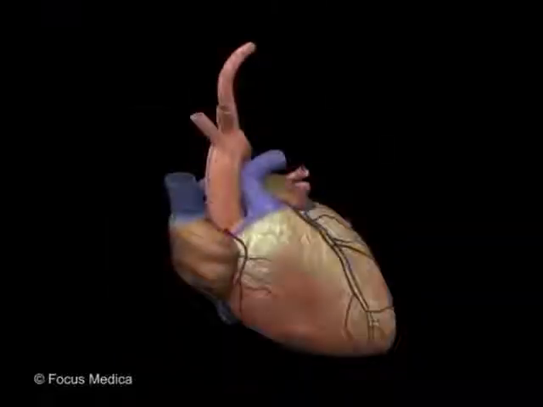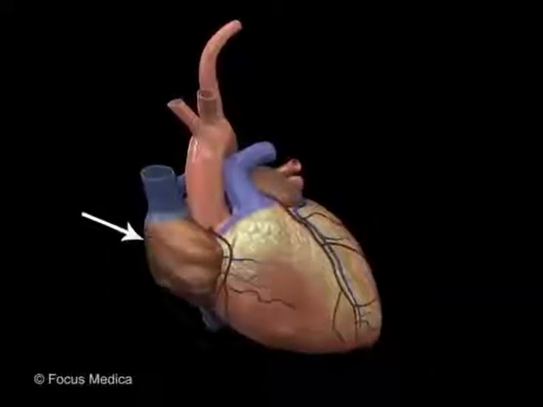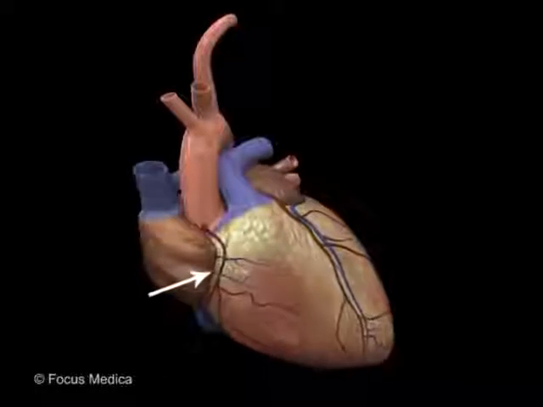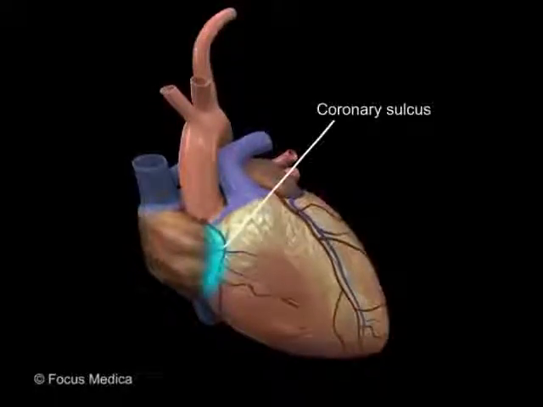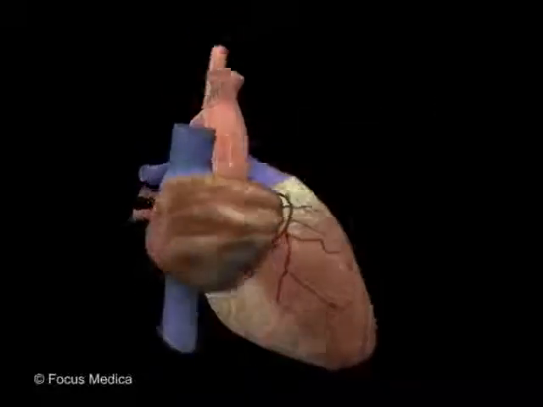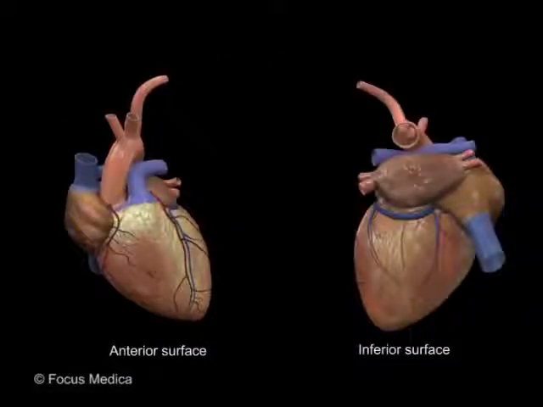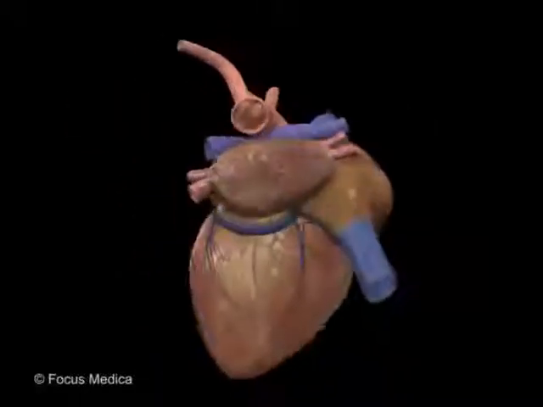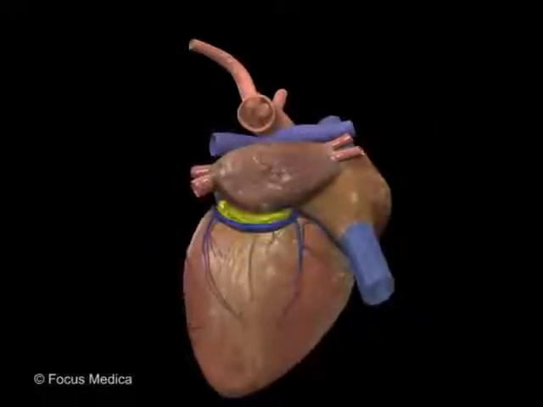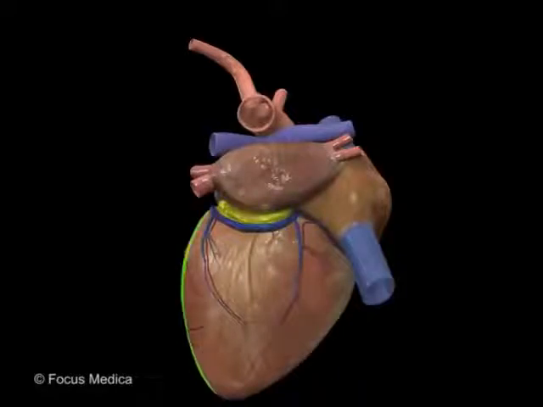The atria are demarcated externally from the ventricles by the atrioventricular groove, also known as the coronary sulcus. This groove encircles the heart and can be traced in the anterior as well as the inferior surfaces. On the anterior view, it runs obliquely downwards and to the right towards the inferior border.